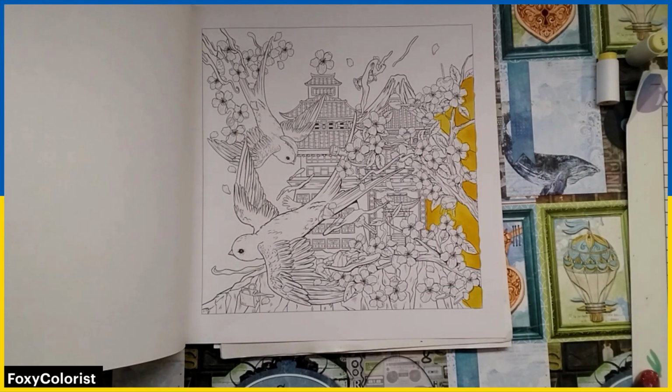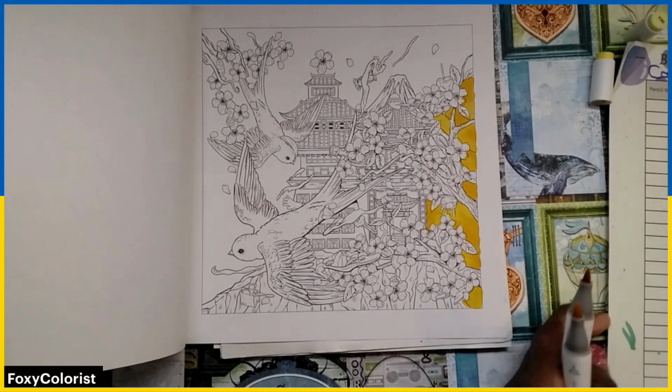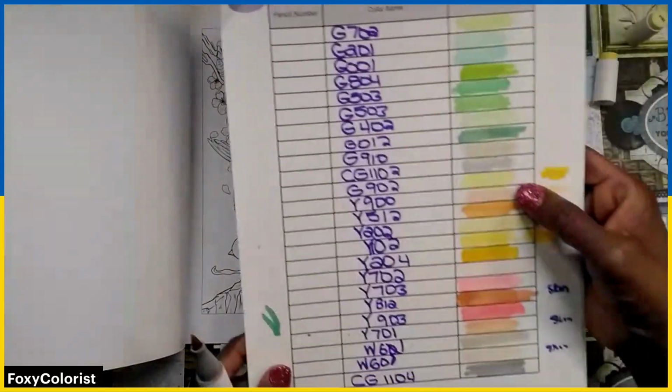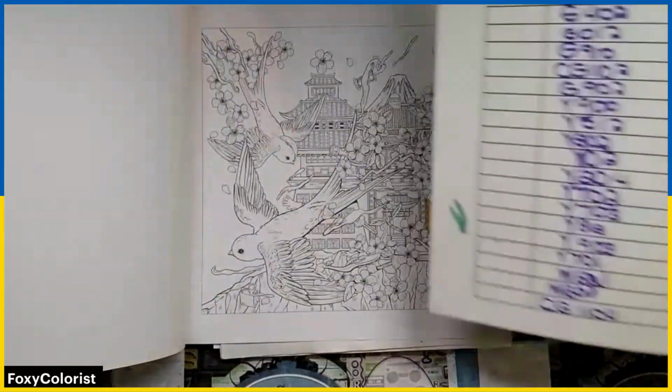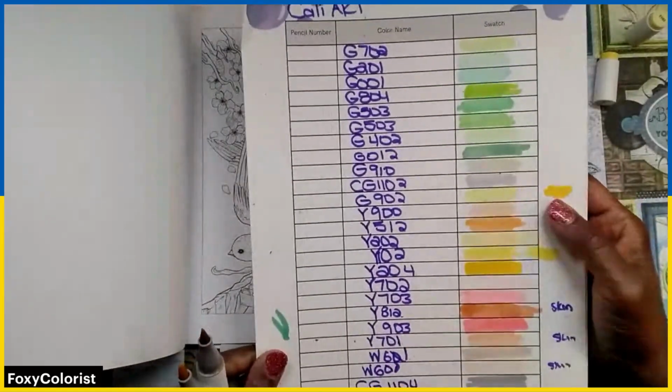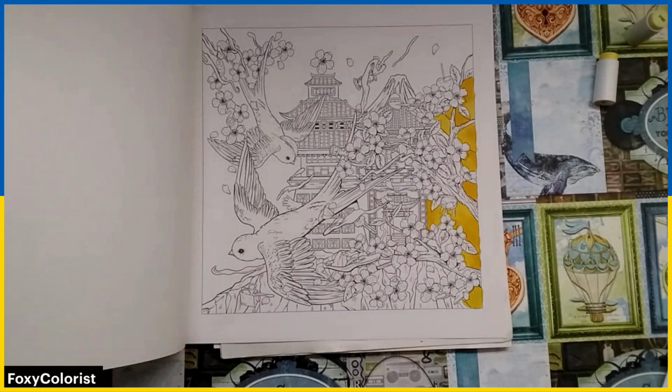So let me see what marker I'm gonna add into this. That says a G90. That says G902. Of course, y'all can't see that because that's off camera. It looks like a yellow green. Hmm, do I want to be adventurous, or do I want to be safe? Let me see. What was that? G102, 902, G902.